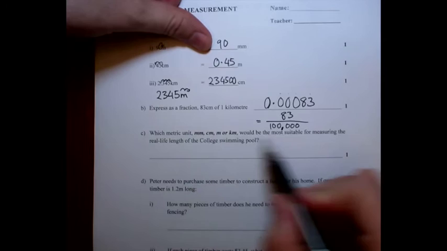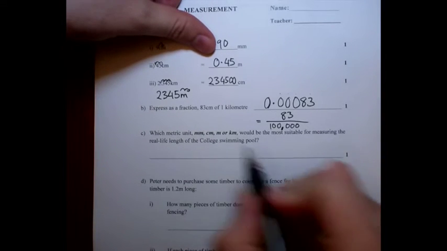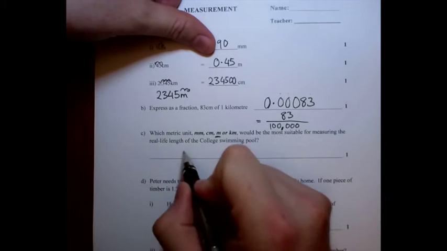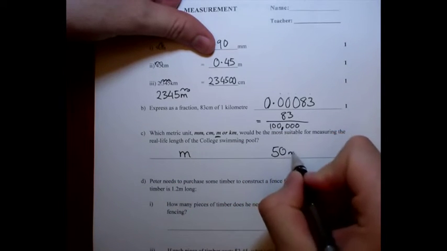Which metric unit would be the most suitable for measuring the real life length of the college swimming pool? Well, metre is going to be our best one. Yep. Because of course we have a 50-metre pool.